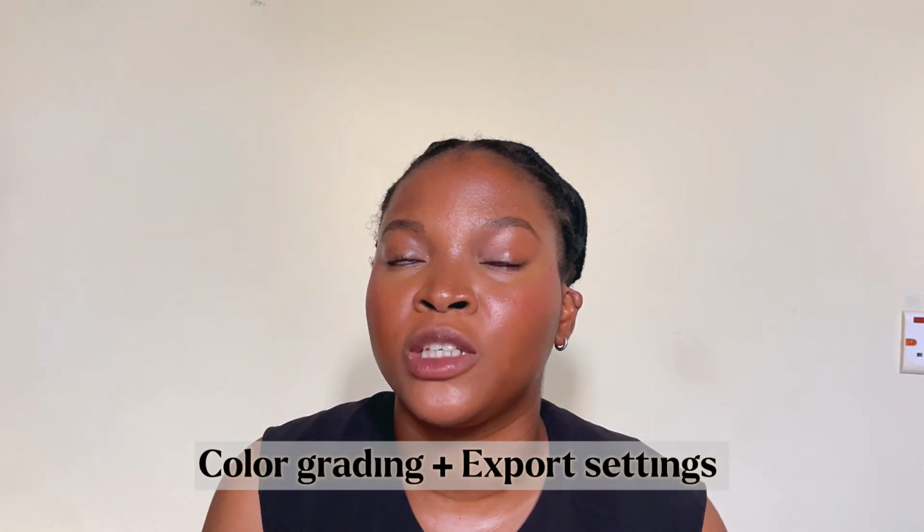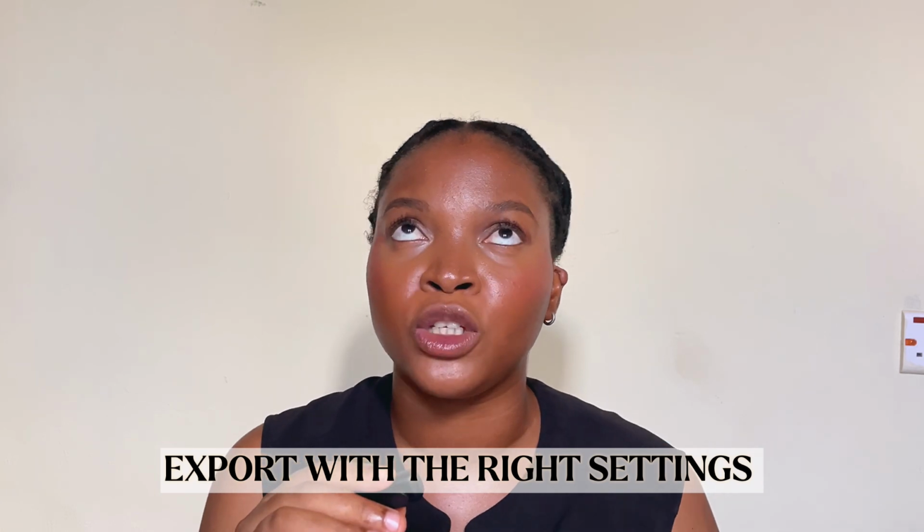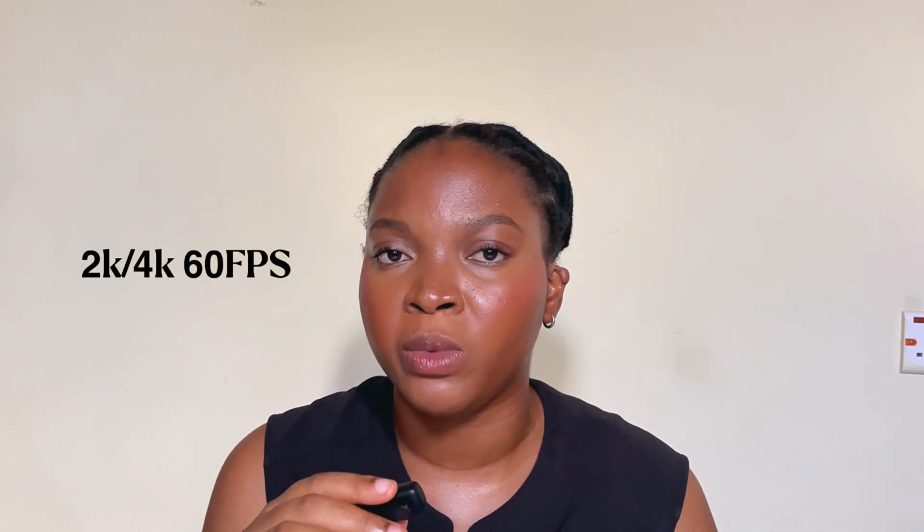Lastly, your editing and export settings will actually take your content from 0 to 100. Color grading your clips actually helps your content look great. This is the before and this is the after, so you can see how good it is to color grade your videos. Also, export your videos with the right export settings. For YouTube, export your videos in 2K or 4K 60 frames per second. For TikTok and Instagram, export your videos in 1080p 60 frames per second. Exporting with the right settings helps you retain the quality when you upload your videos to any social media platform.